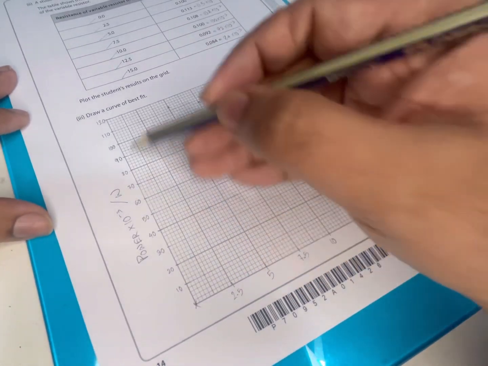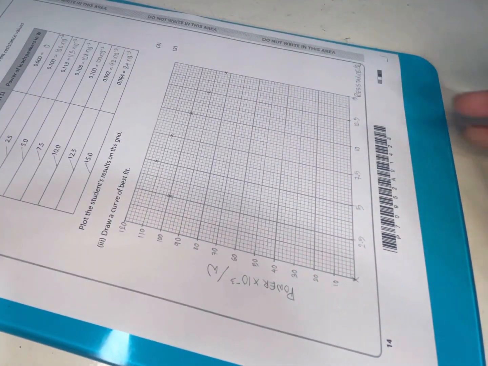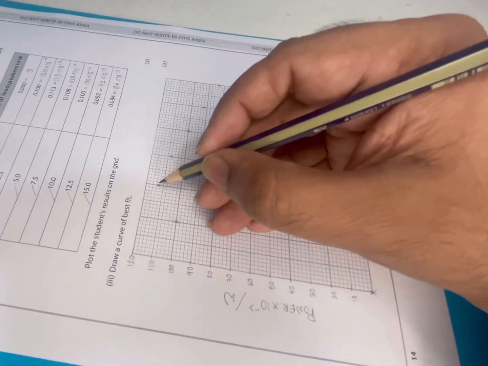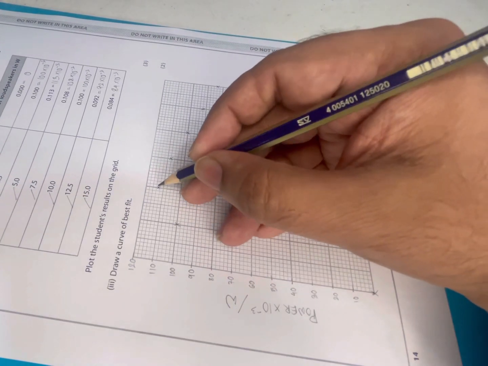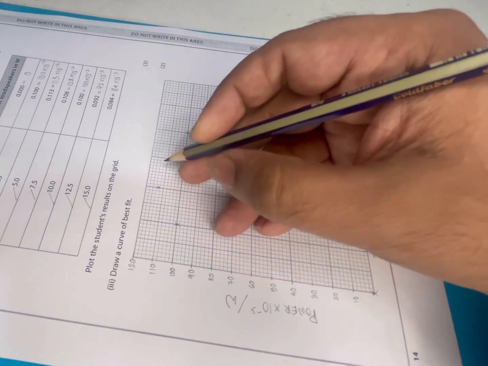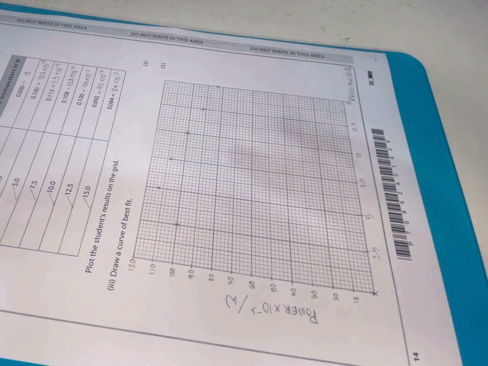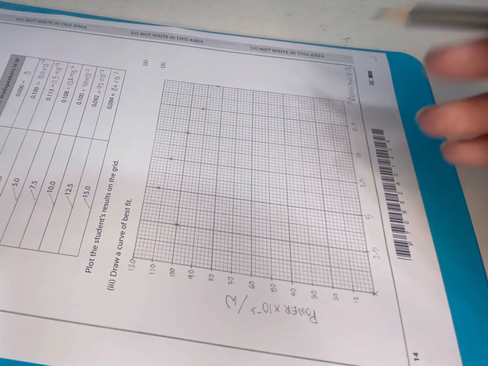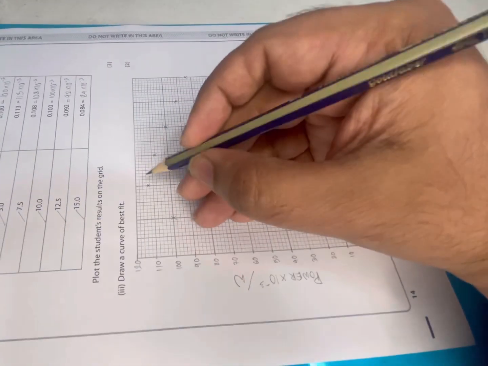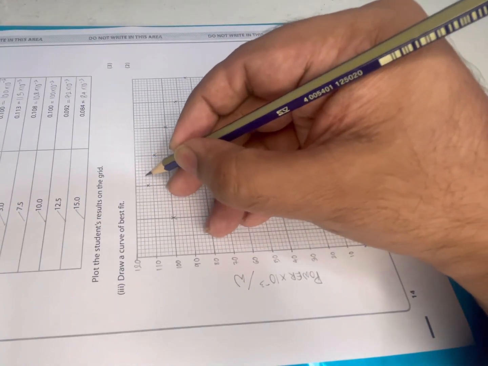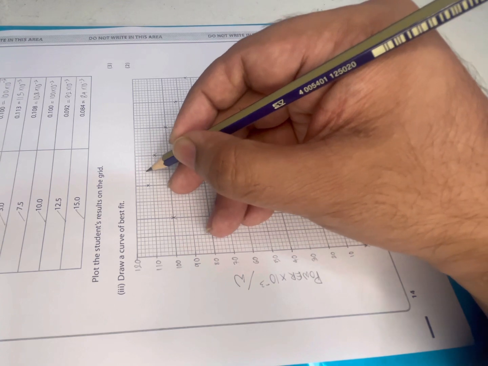It's not possible to do it in one go. So turn your paper like this and do it section-wise. This part is pretty easy. You have to figure out this part first. Over here, the peak should be somewhere over here.